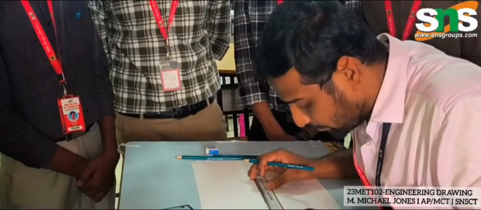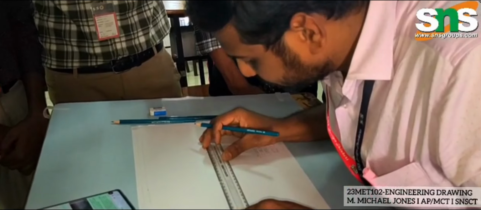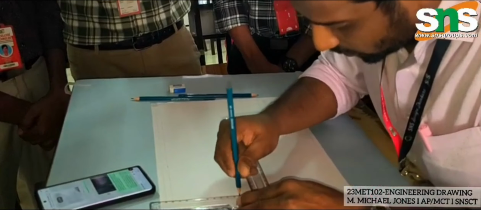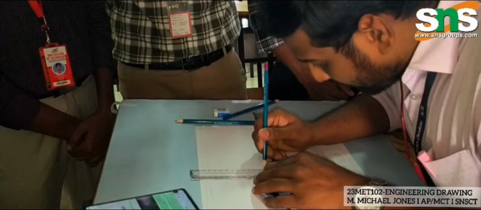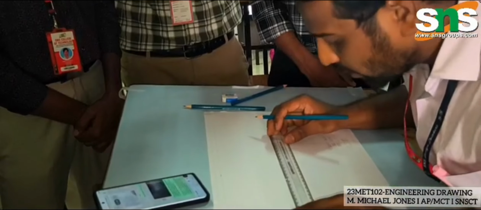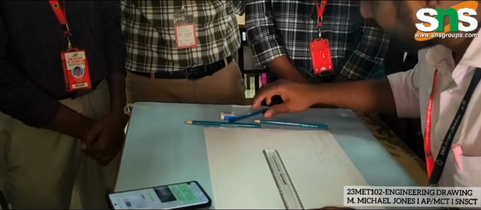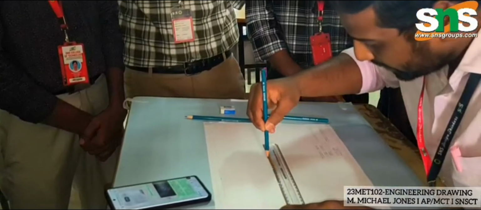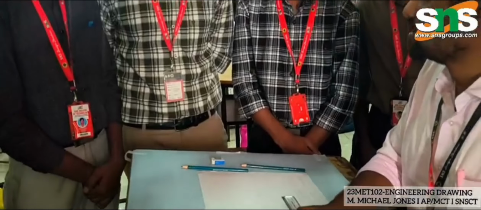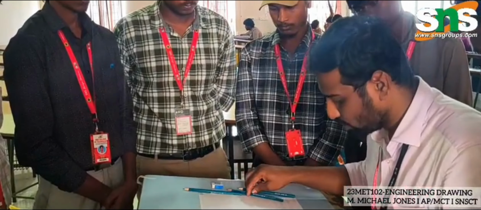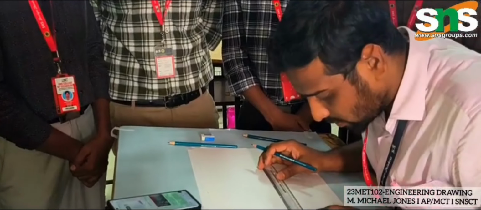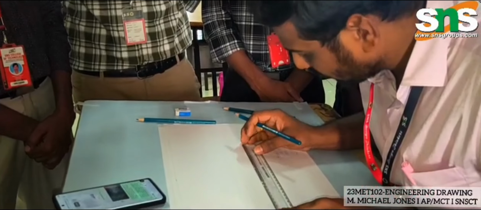I am marking here 20 mm. I have drawn the 20 mm locus line above the reference line, and again I am going to draw 30 mm. Okay.